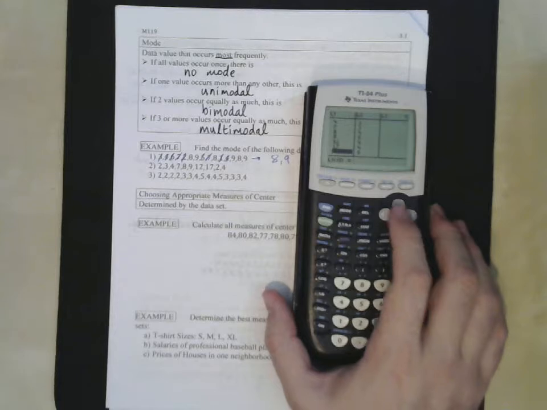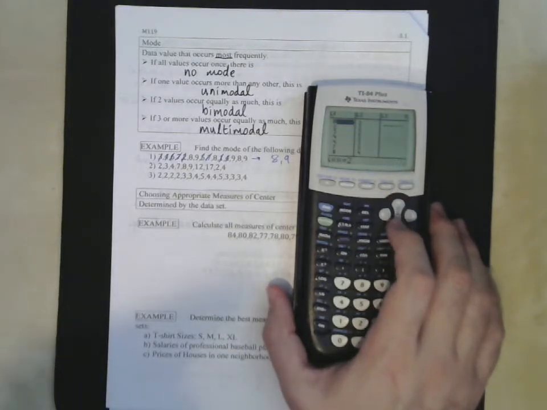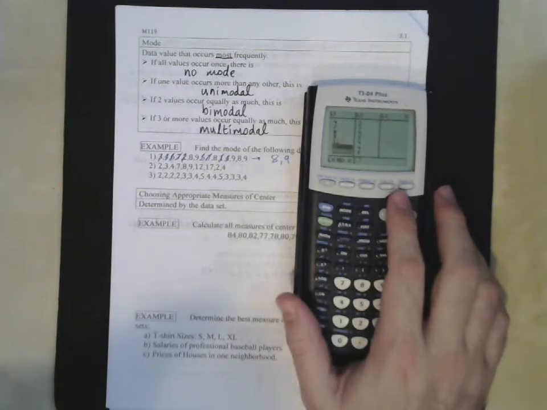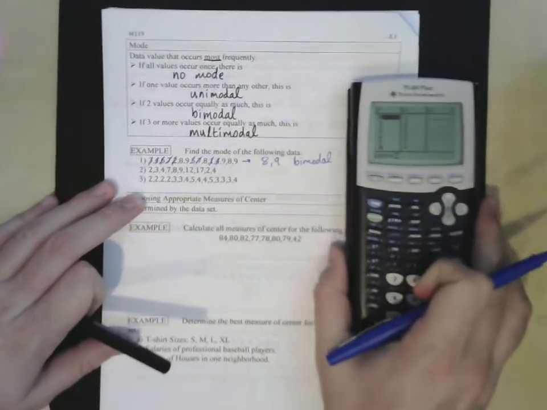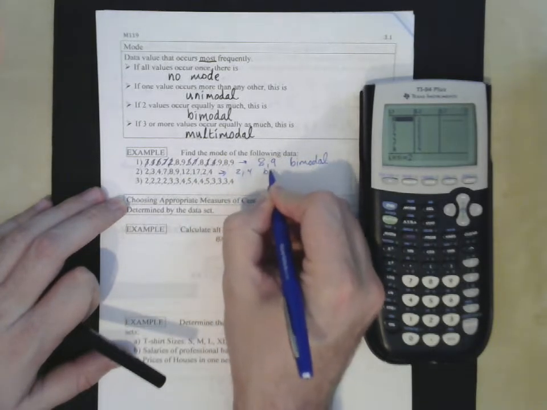This still means you have to find the mode, but now I can look through and see I have 1, 2 2s, 1 3, 2 4s, a 7, an 8, a 9, a 12, a 17, and it's all in order. It makes it easier to count it up. So we can see that there are 2 2s and 2 4s, and so this is, again, bimodal, 2 and 4.